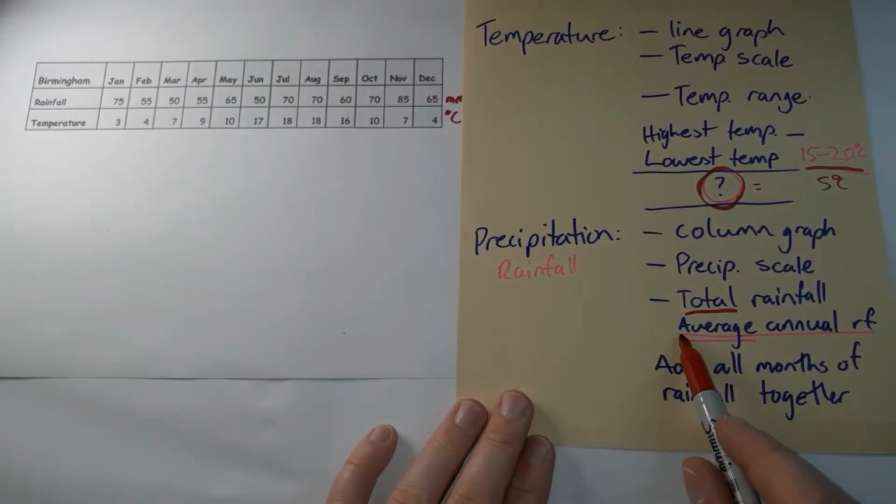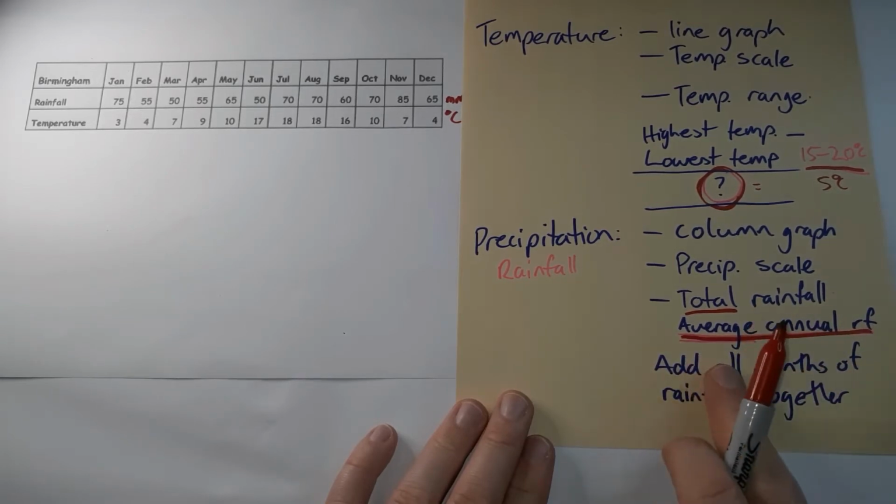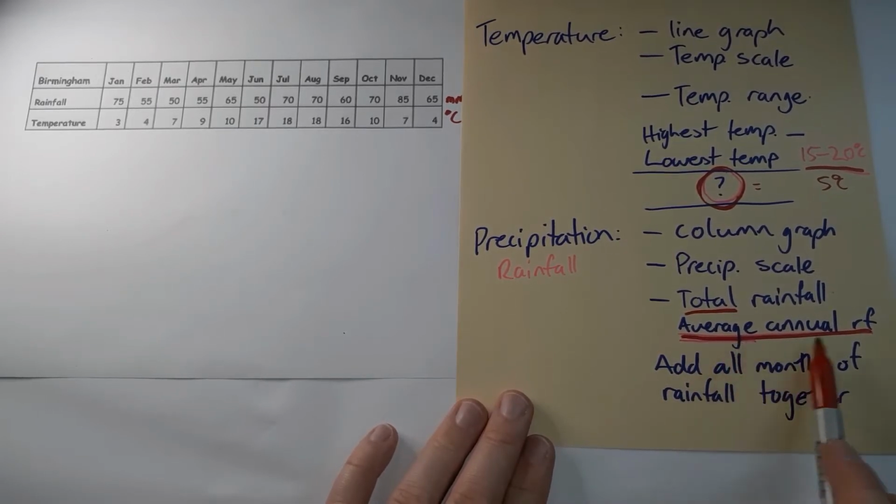You might be asked this one, which sounds a little bit trickier: the average annual rainfall or the average annual precipitation. When you see this wording, just keep in mind it's asking you to do the exact same thing as totaling. I know it uses this word average in here, but all we want to keep in our minds is that we're looking for the annual, yearly rainfall.